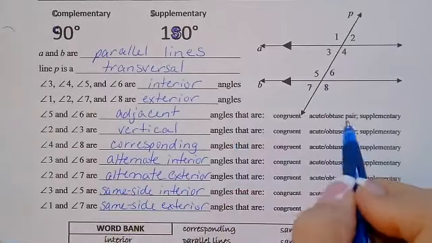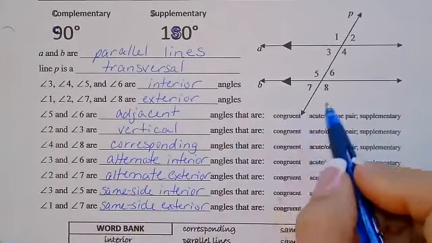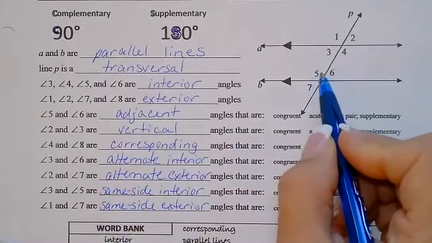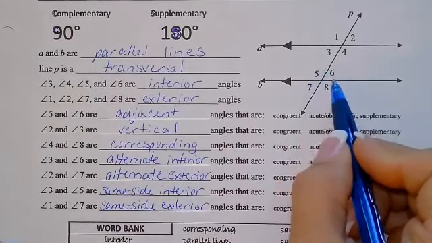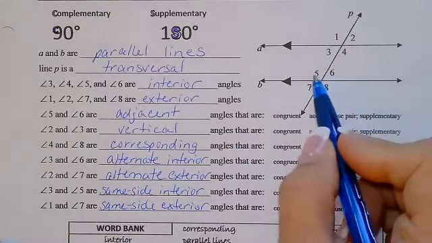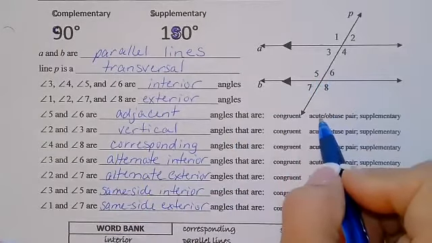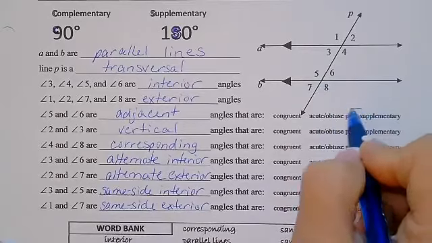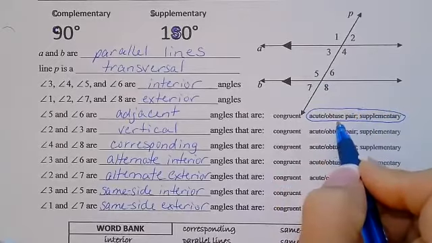Okay, let's take a look at the types of angles that we have. So adjacent angles like 5 and 6 that are next to each other. Well, this is an obtuse angle, and this is an acute angle. So that means that adjacent angles make an acute obtuse pair. They're supplementary. When you put them together, they equal 180 degrees.